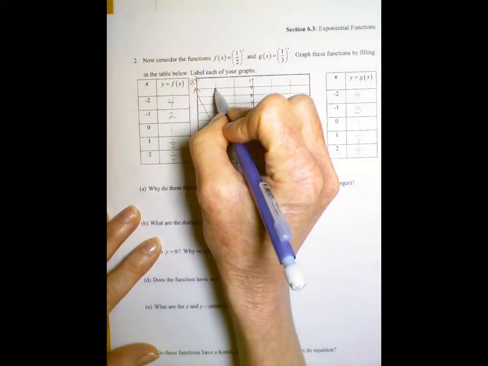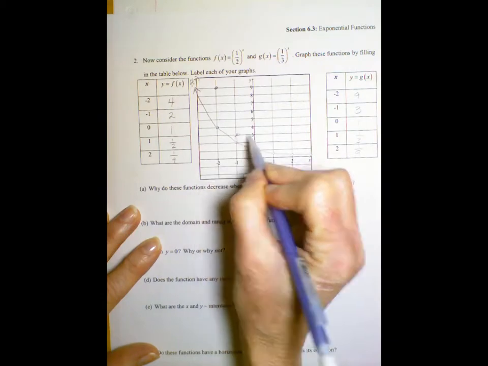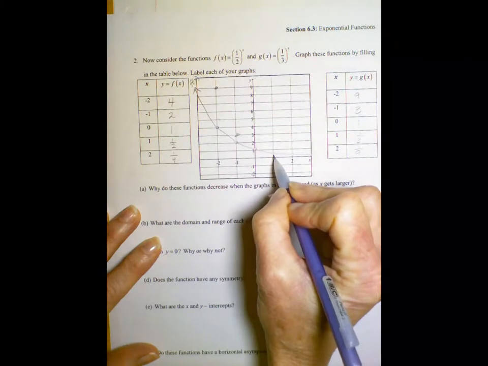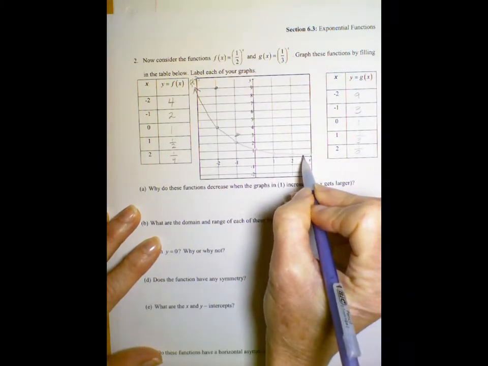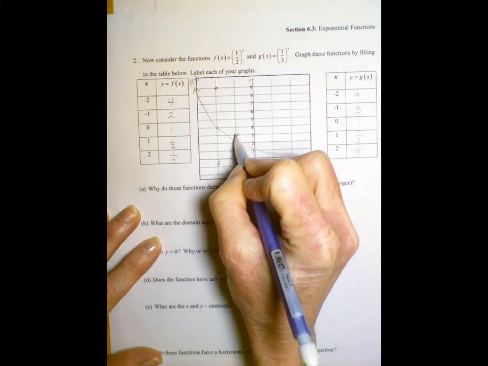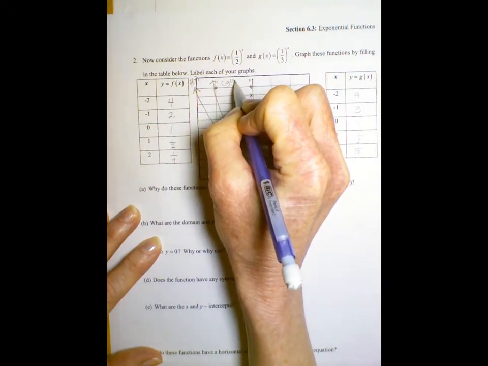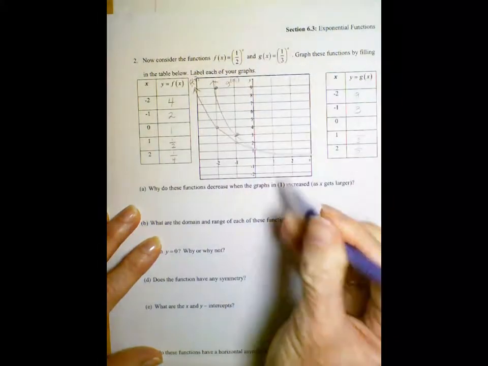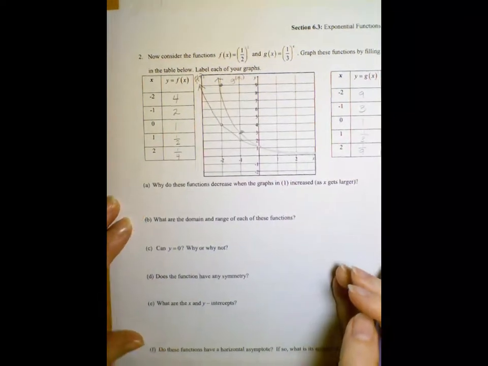(-2, 9). (-1, 3). Oops. (0, 1), (1, 1/3), and (2, 1/9). So again, we're in between the x-axis and our f of x here, and then we cross at (0, 1), and come out here inside of our f of x.